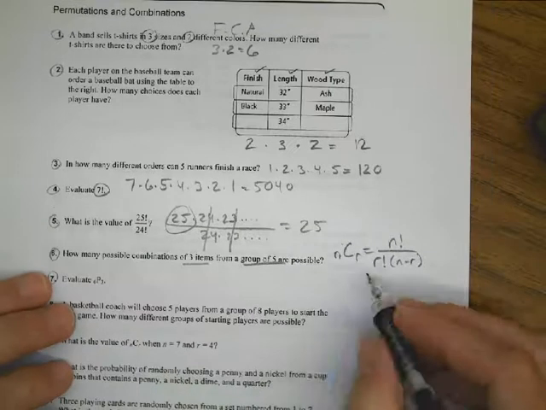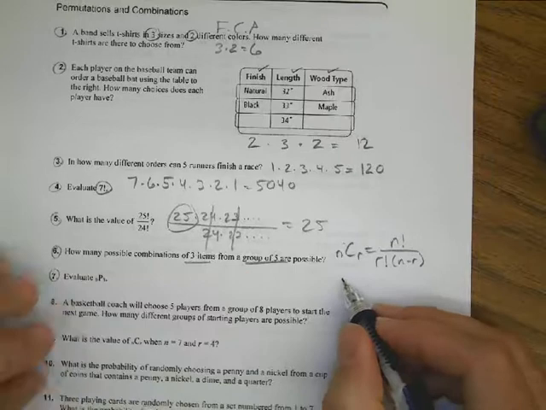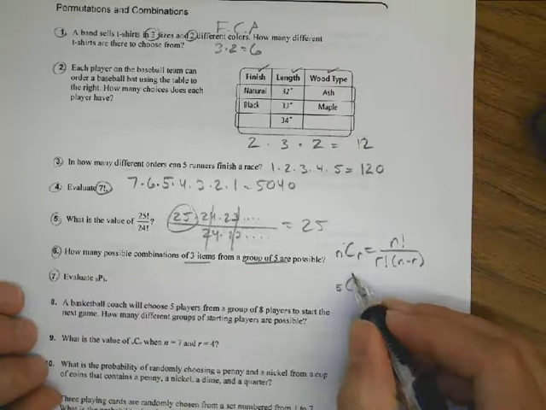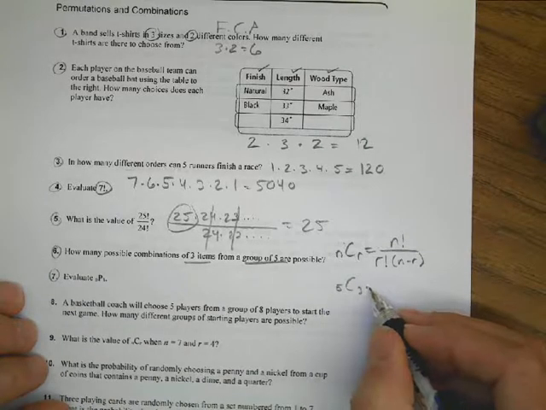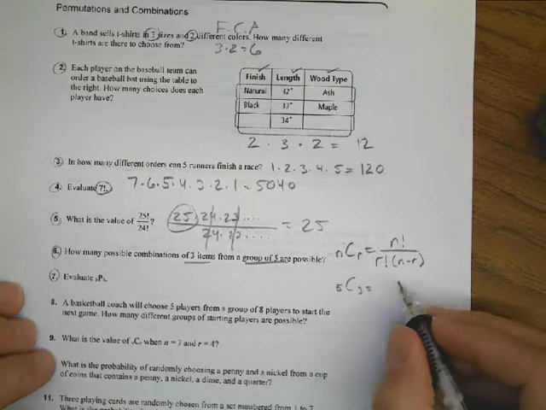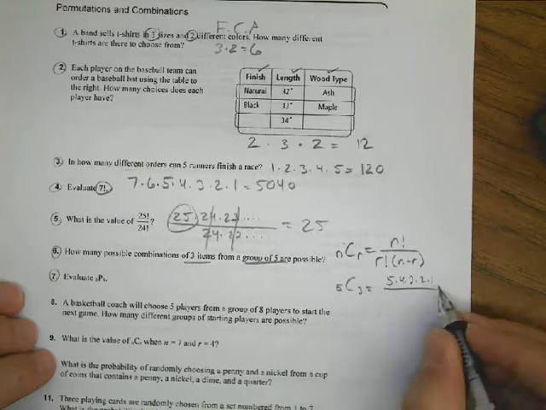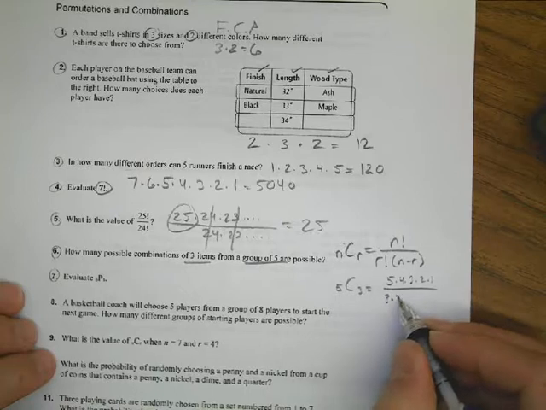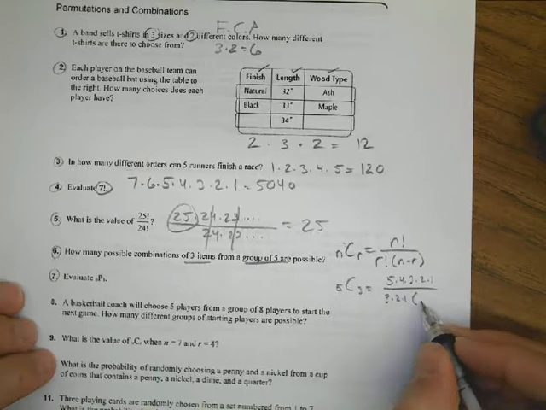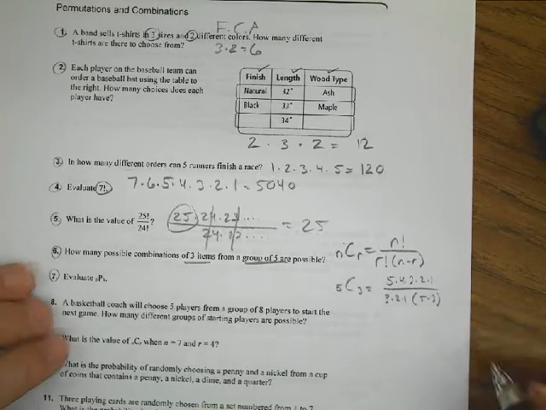In this case, my n is 5, my r is 3, so when I rewrite this, I'll have 5 times 4 times 3 times 2 times 1 all over 3 times 2 times 1, and then I have 5 minus 3. That's how I set that one up.